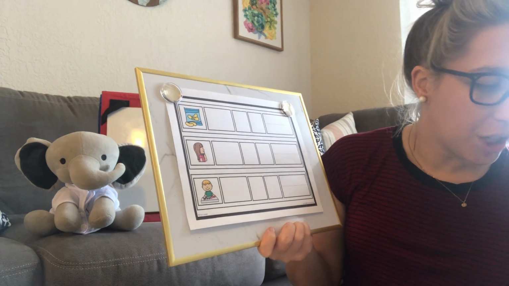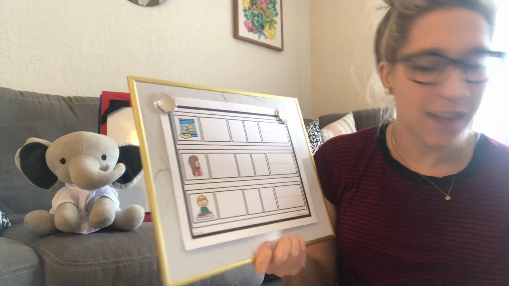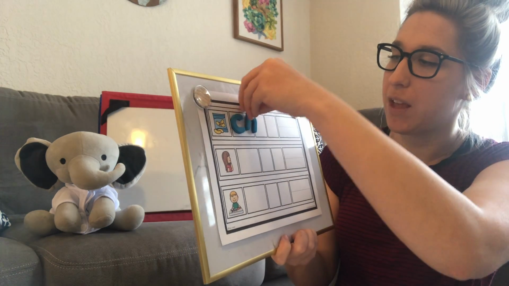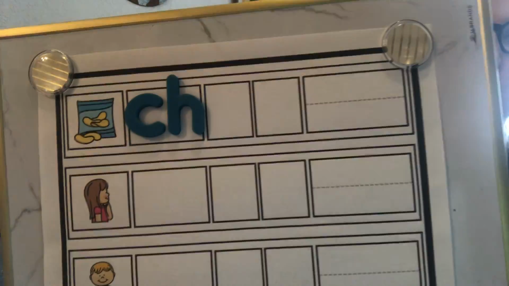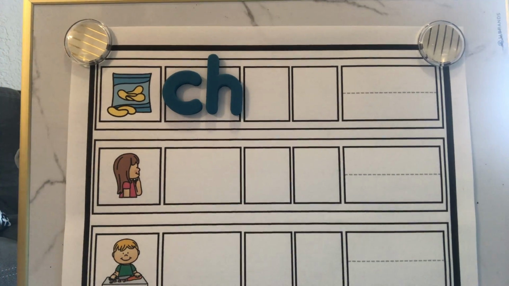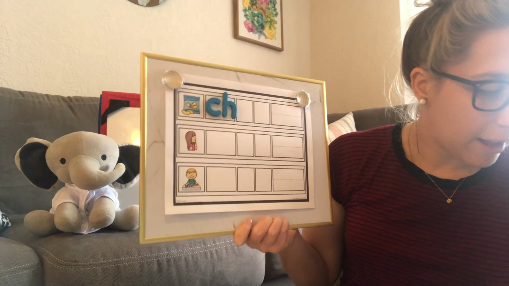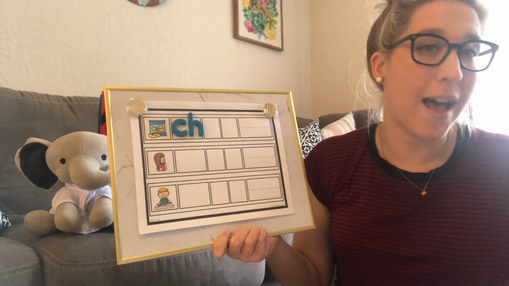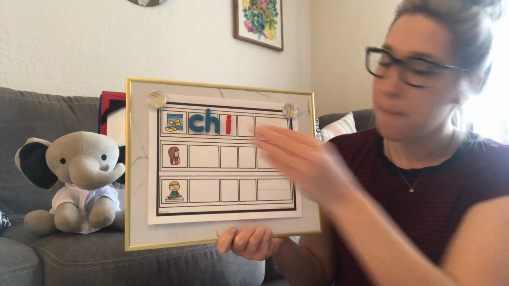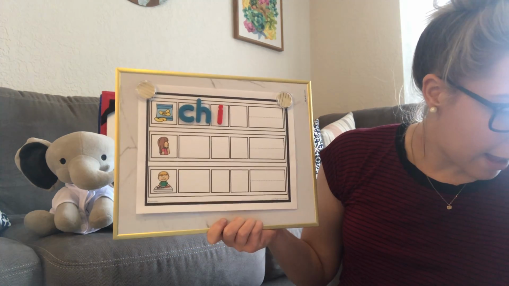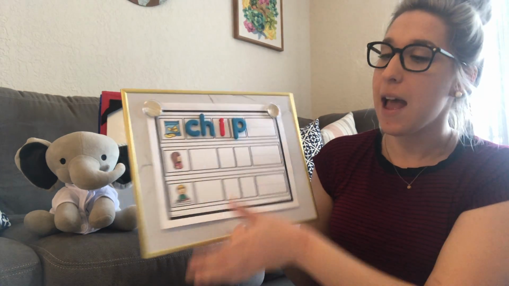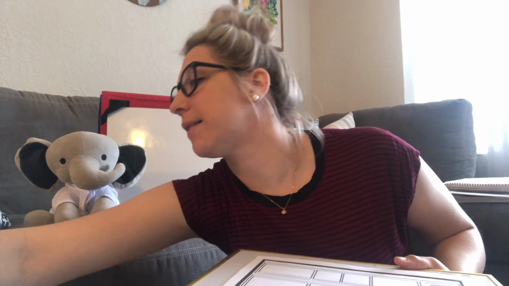Very good. Ch, ch. What sound is ch? Yeah, it's going to be the C and the H for ch. If you notice, those two letters go in the same box for ch, ch. I is my vowel, and then P is my last sound. Ch, i, p. Chip, okay? And then I could write the word myself with my marker.